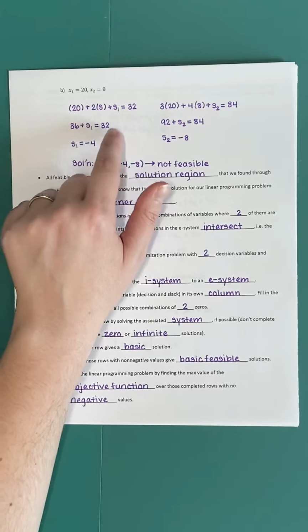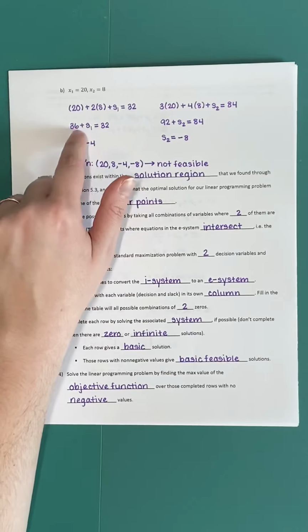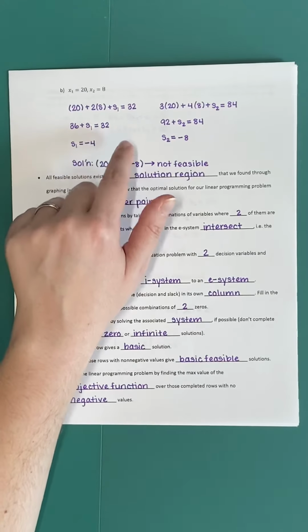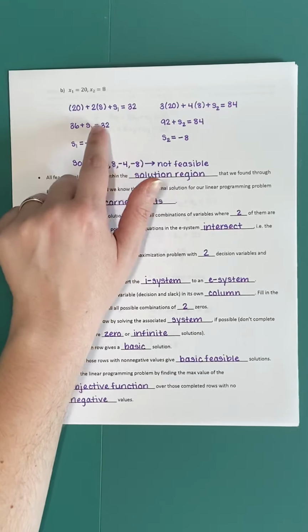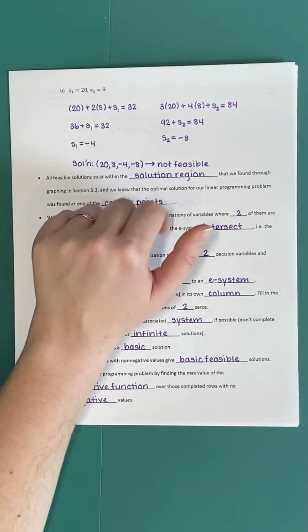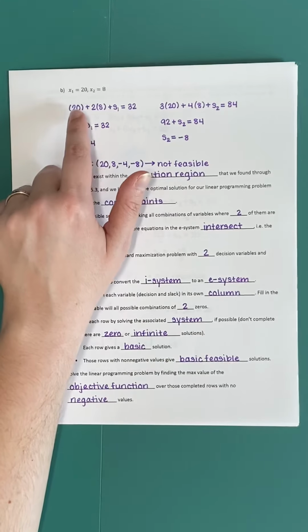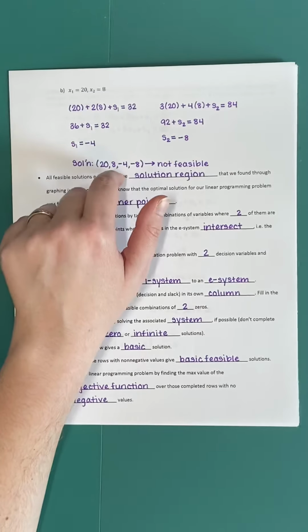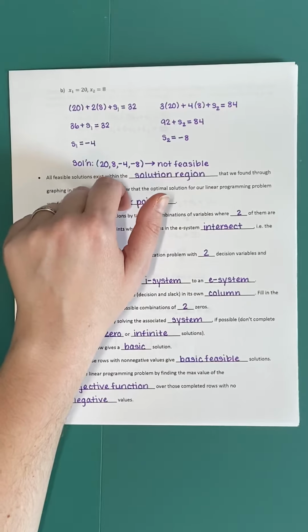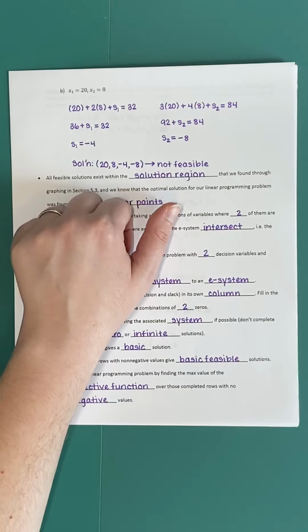So 20 plus 2 times 8, which is 16, is going to give us 36. So 36 plus S1 is equal to 32. I'm going to subtract the 36 to move it over. So we know that S1 has to be -4. So in order to manufacture 20 regular tents and 8 updated tents, slack has to be -4, okay? Well, think of that as negative hours. Does that really make sense? Probably not. But let's keep going.